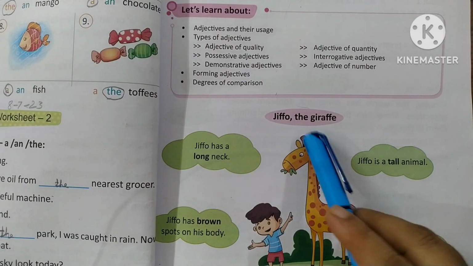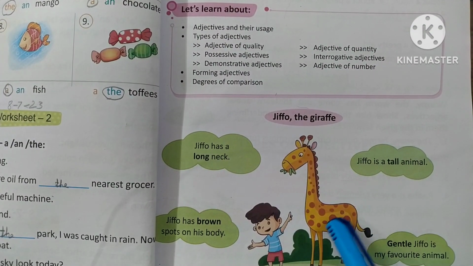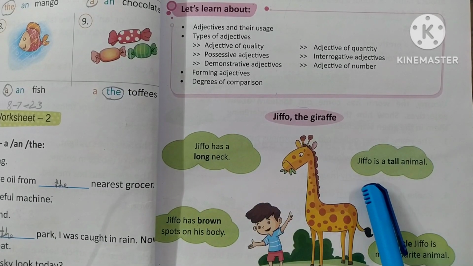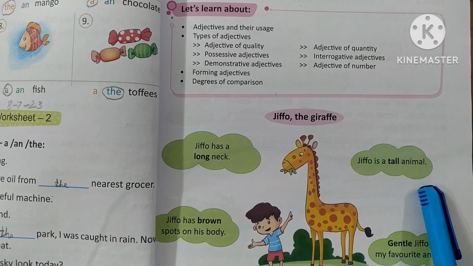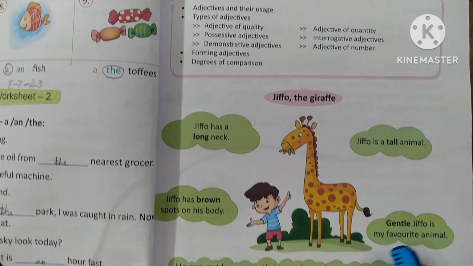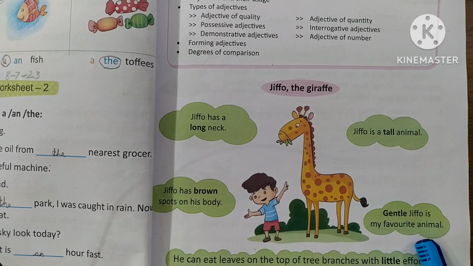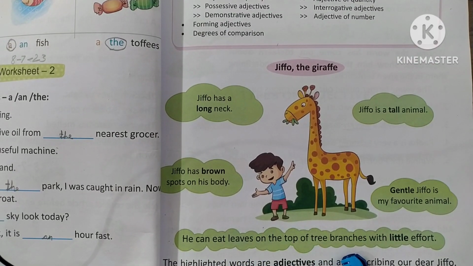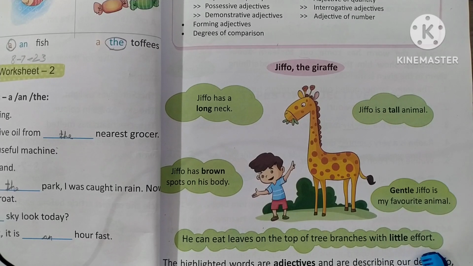Jiffo the giraffe. Here you can see that Jiffo the giraffe has a long neck. Jiffo is a tall animal. Jiffo has brown spots on his body. Gentle Jiffo is my favorite animal. He can eat leaves on the top of tree branches with little effort.